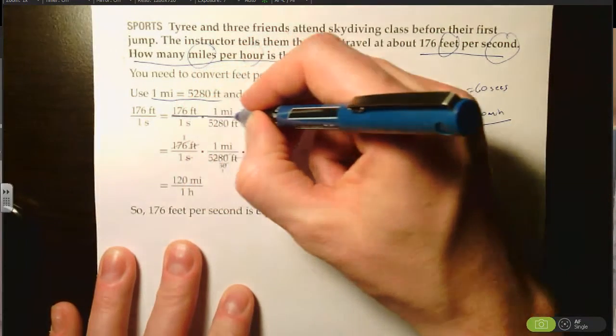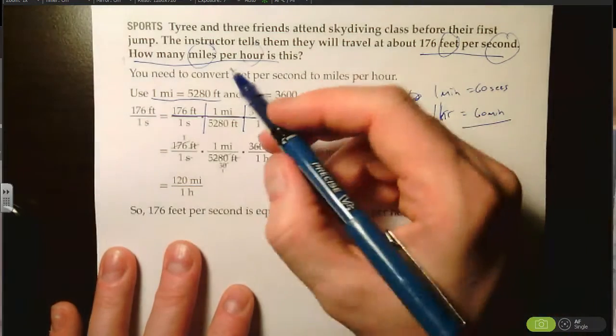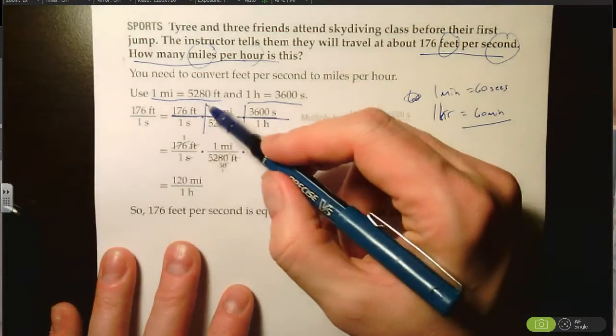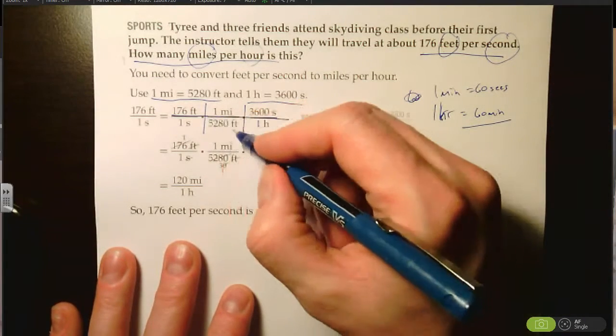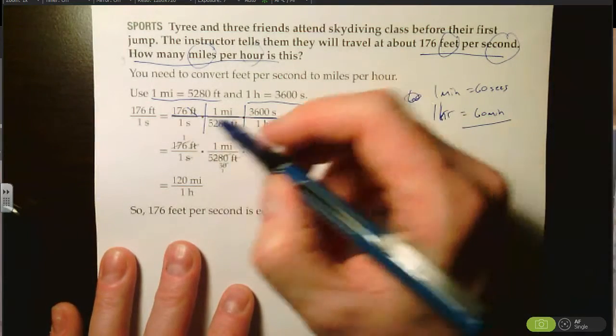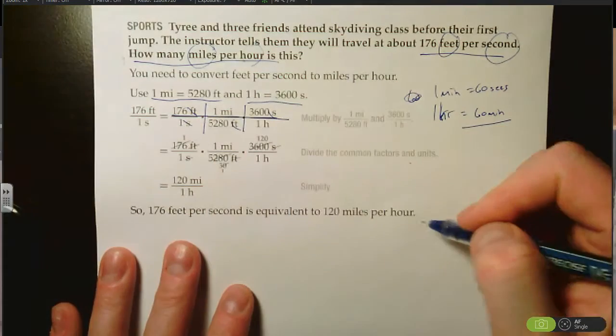I think, again, most of you probably are used to doing the box method. But notice they've got 176 feet per second, and then they're going to convert one of them to the other one. So they decided to get rid of feet first. So feet was on top, now it's on bottom, so it cancels off. 5,280 feet to 1 mile. And then second was on bottom, so seconds has to be on top. Seconds cancel, we get per hour.